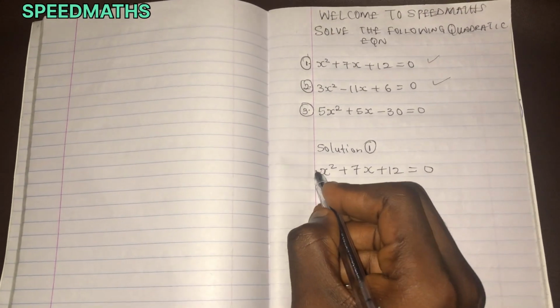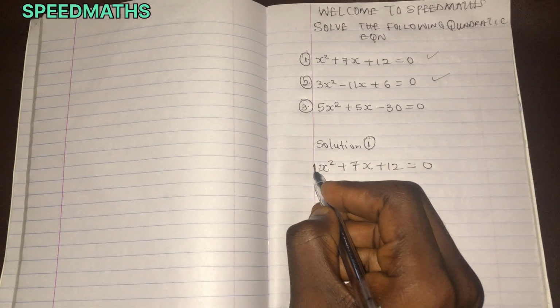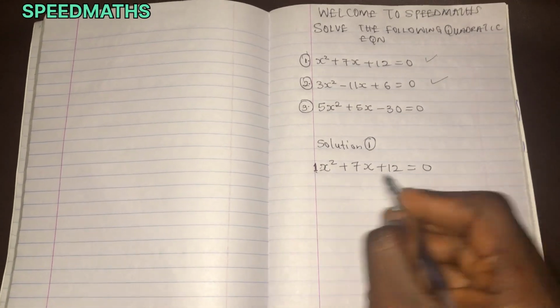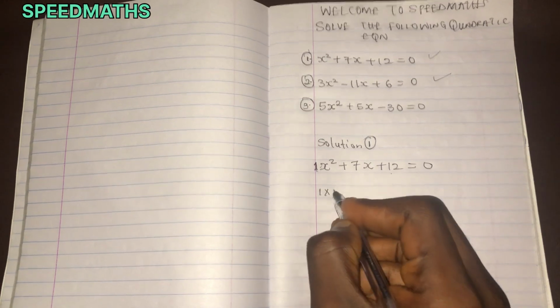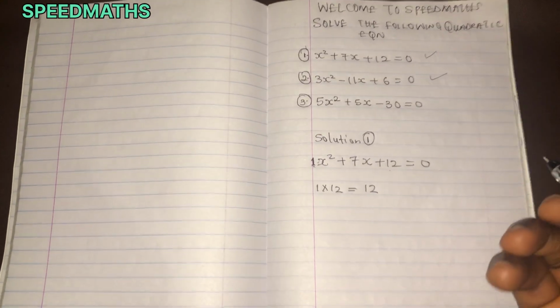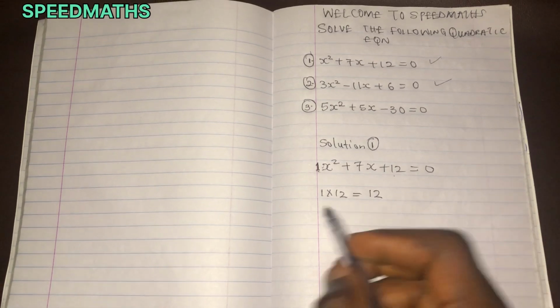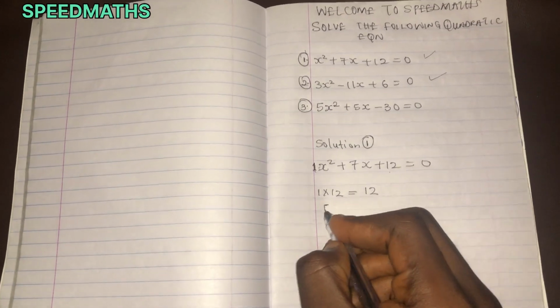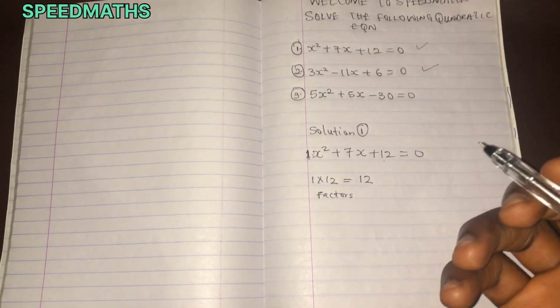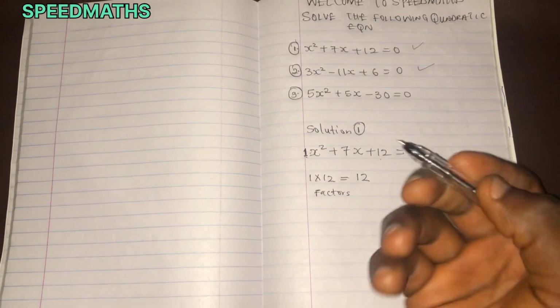The first thing to do, just like we always know, there's a coefficient here, even when not given. So the coefficient here is 1. You're going to do 1 times 12, which gives you positive 12. Now, we find the factors of 12. It's still necessary to find factors, although it looks as though you are doing the factorization method, but just find factors.